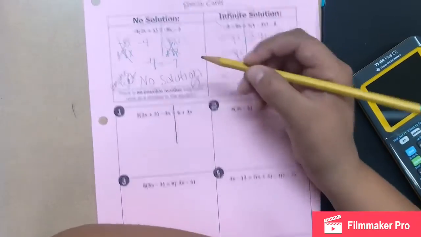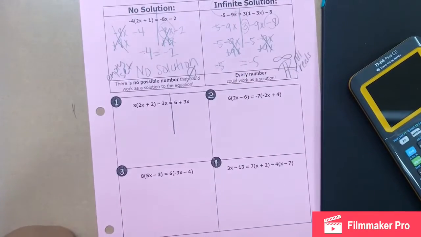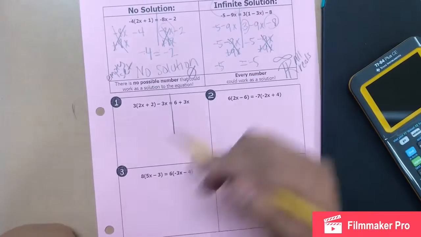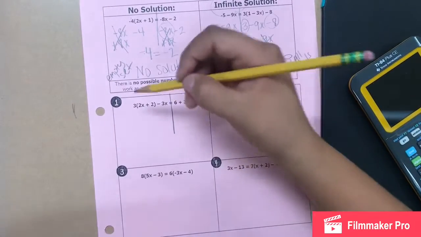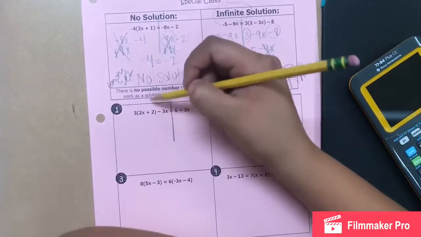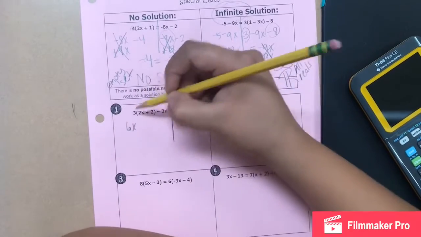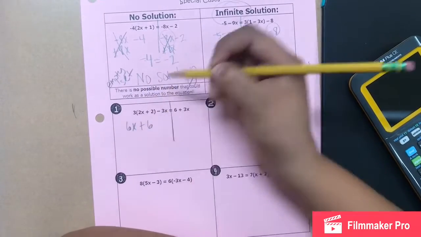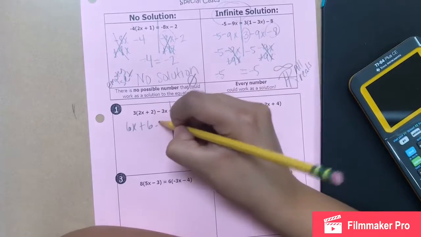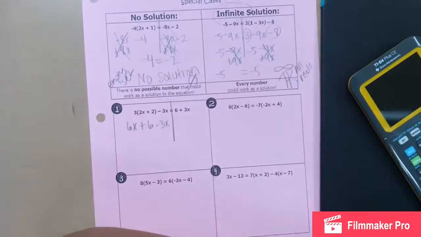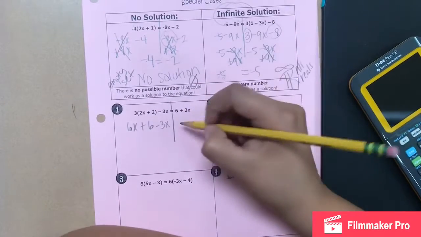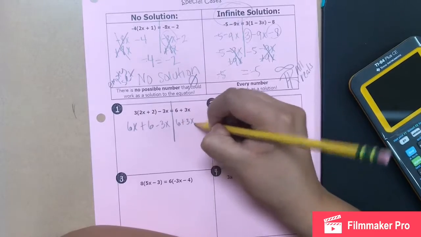Okay. So my first step is to take care of any distributing. So on the left, I can distribute the 3. 3 times everything inside. 3 times 2x is 6x. 3 times 2 is 6. That does not apply to the negative 3x, so I bring that down. On the right side, there's nothing to distribute, so I'm just going to bring that down.